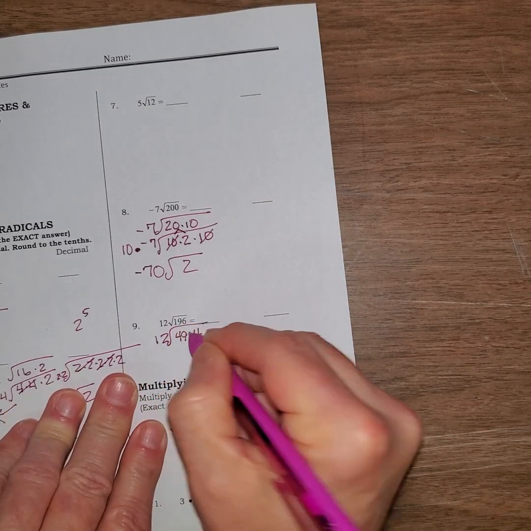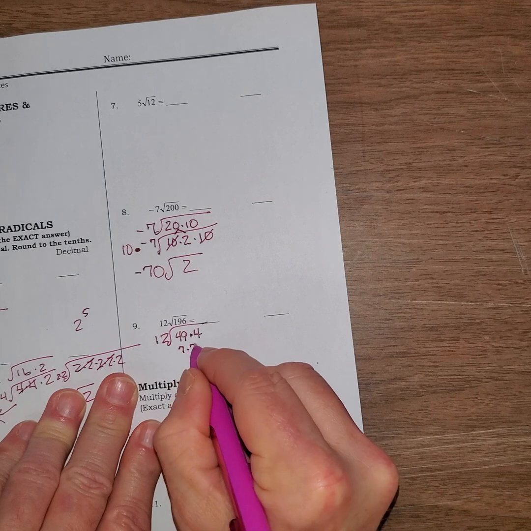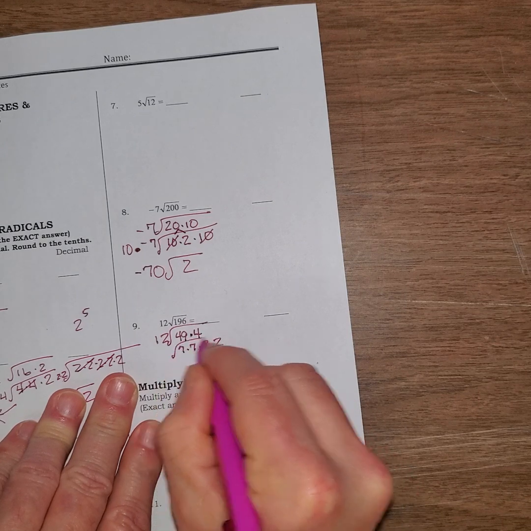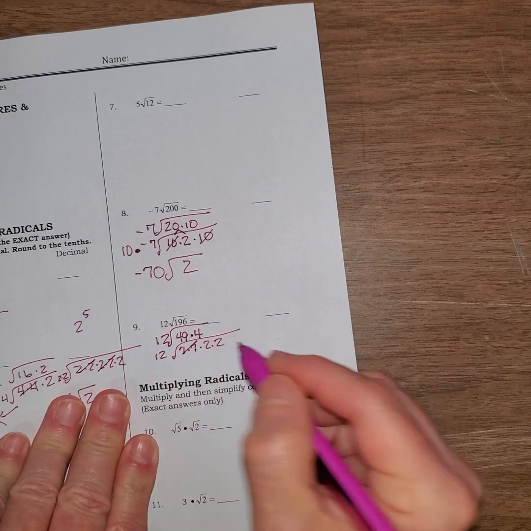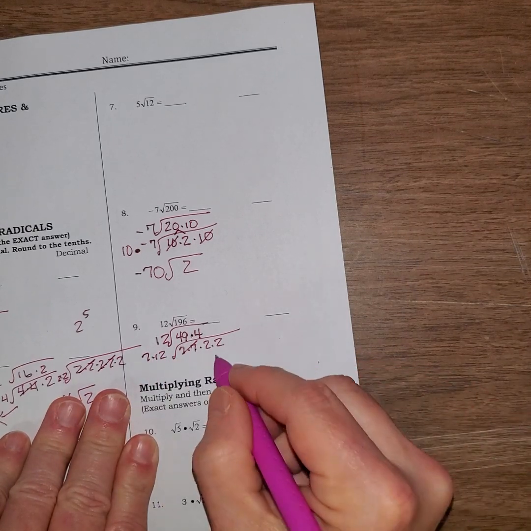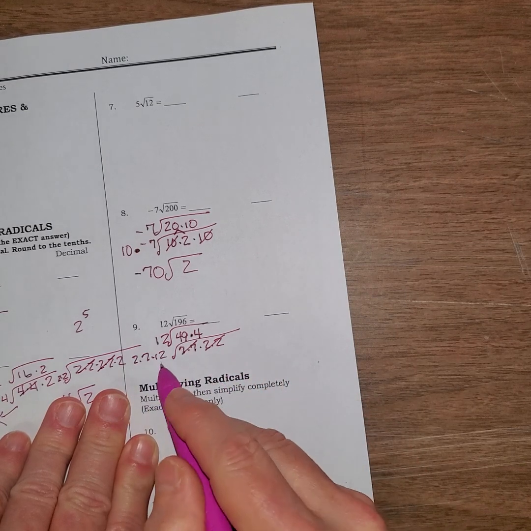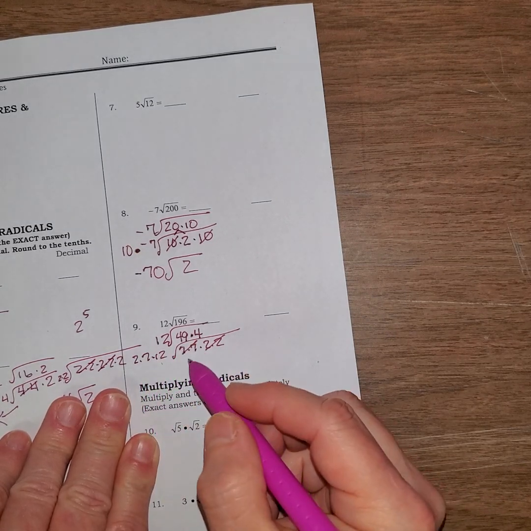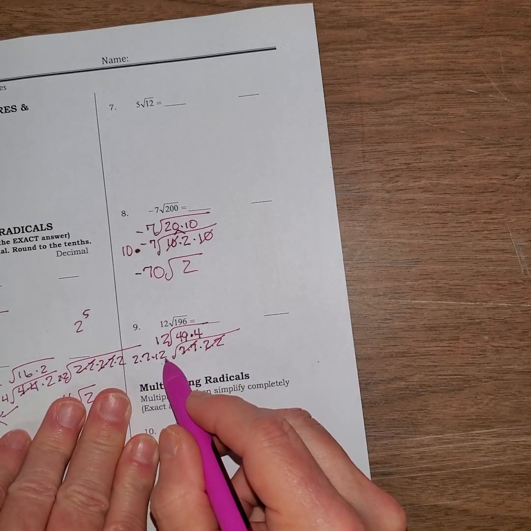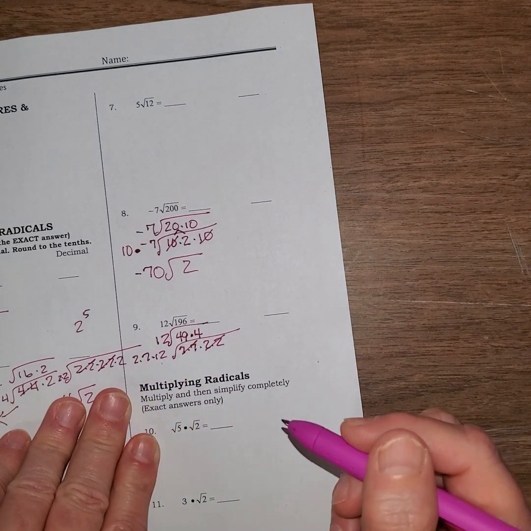Okay, so 49 times 4 is 7 times 7 times 2 times 2. There's a 12 out here. You cancel a pair of 7s, a 7 comes out. 2 times 2, you can cancel a pair of 2s, a 2 comes out. So 12 times 7 is 84 times 2 is 196.